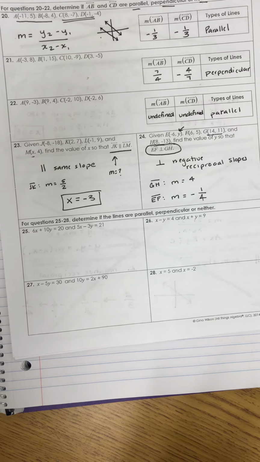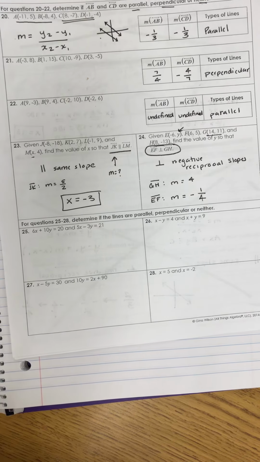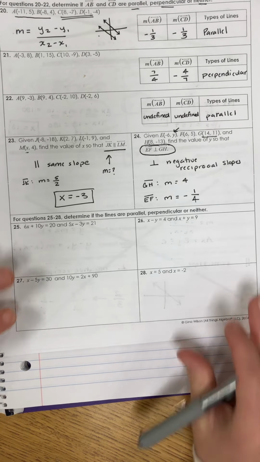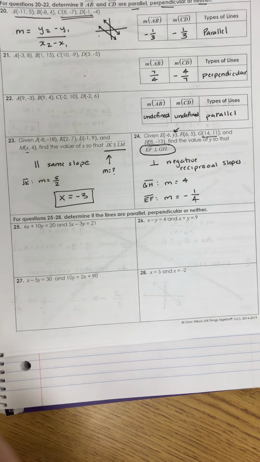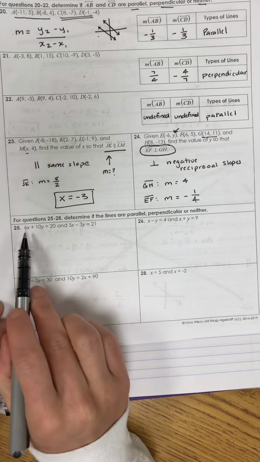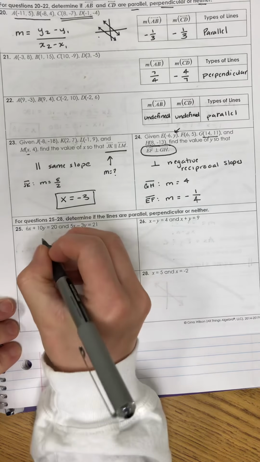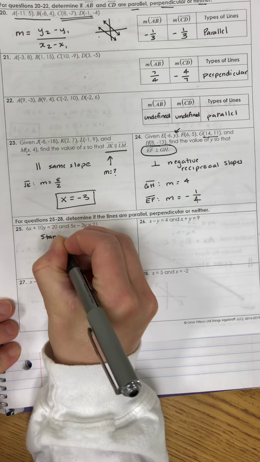All right, guys, we're going to look at the bottom of this page, 25 through 28. So let's read the directions first. It says determine if the lines are parallel, perpendicular, or neither. And if we look at number 25, we'll notice that these two lines are in standard form.